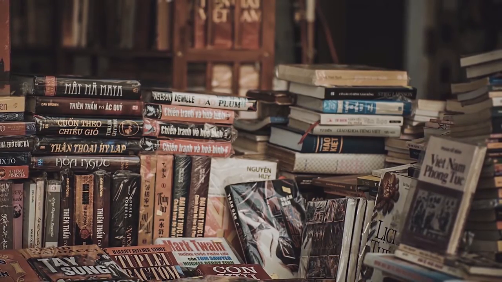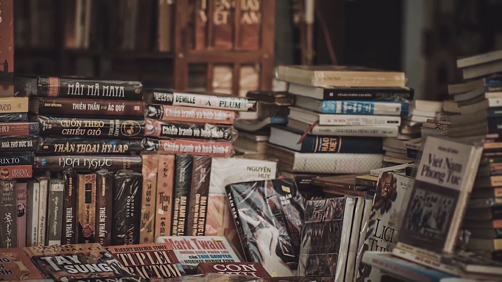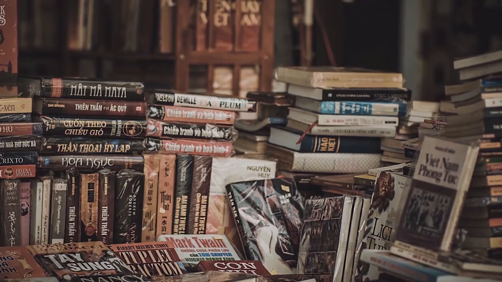Imagine a library with all the books in random places, children's books mixed up with science books, history books mixed up with maths books. One book might be written by an author with a surname that starts with S, and the book next to it is written by an author with a surname that starts with an A. It would be very, very difficult to find the book that you wanted.